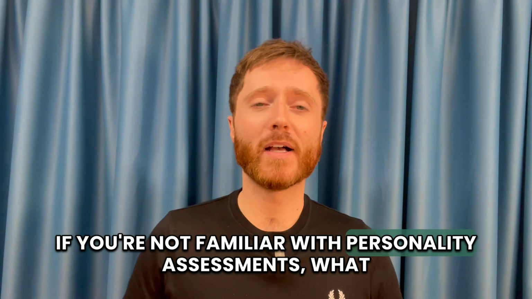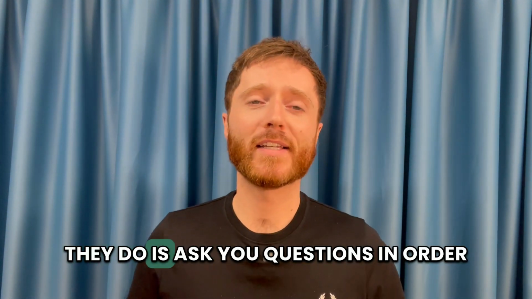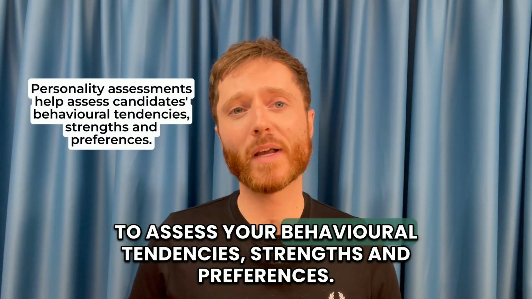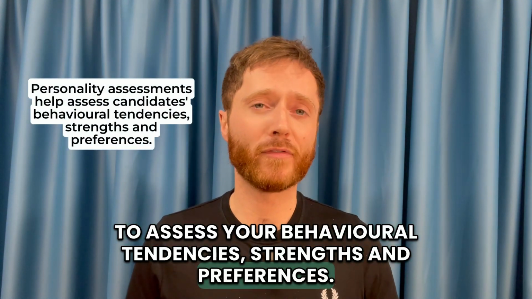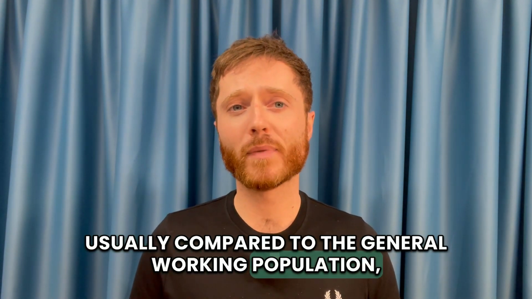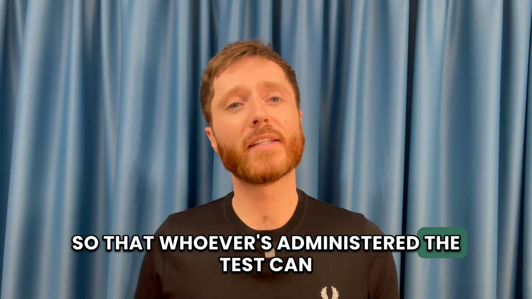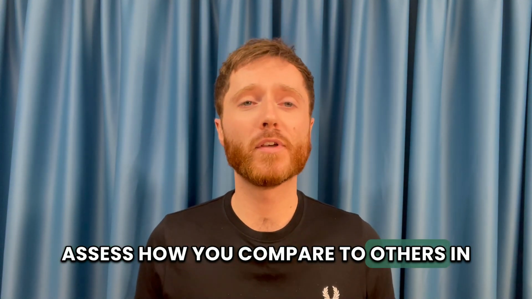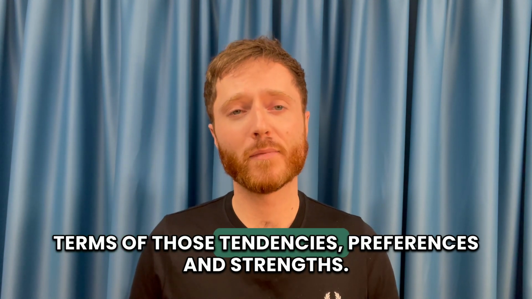If you're not familiar with personality assessments, what they do is ask you questions in order to assess your behavioural tendencies, strengths and preferences. The way you answer the questionnaire is usually compared to the general working population, so that whoever's administered the test can assess how you compare to others in terms of those tendencies, preferences and strengths.